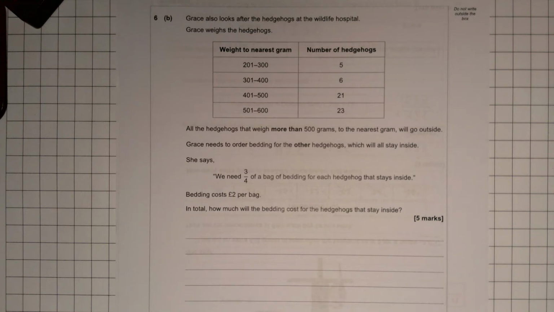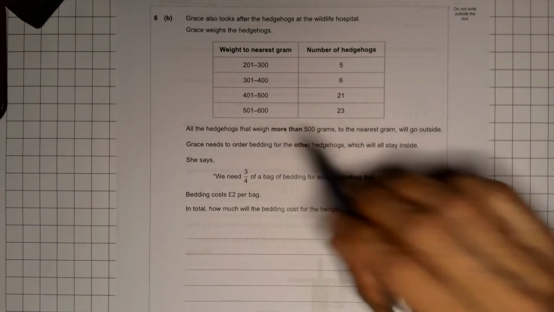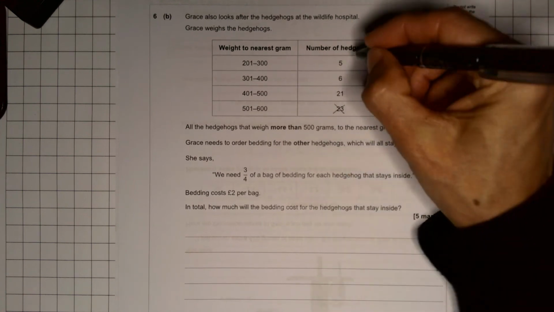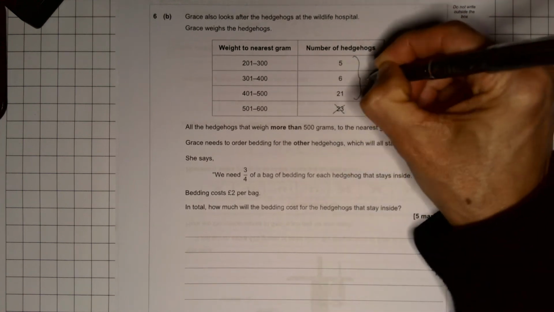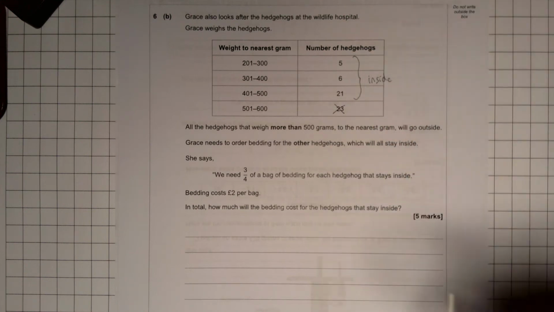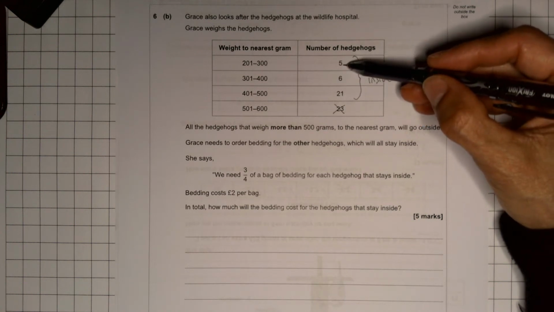So we need to find all the ones that stay inside. Now, the ones that go outside are the ones that are more than 500. And you see here, that's one more than 500. So those go outside, so they don't need bedding. What we need to do is find out all of these will be staying inside. So we need to add those together. 21 plus 6 is 27. 27 plus 5 is 32.